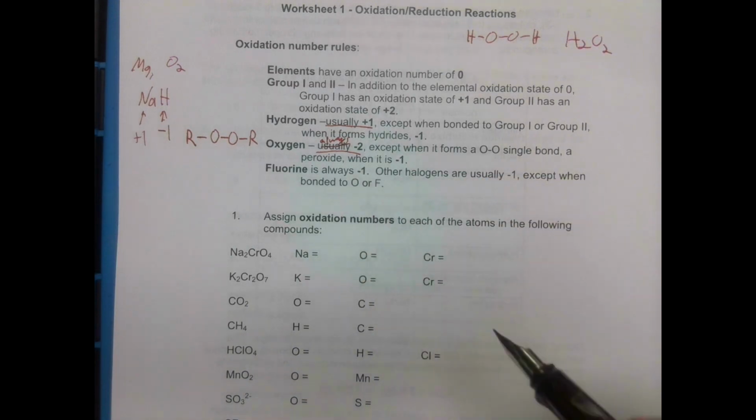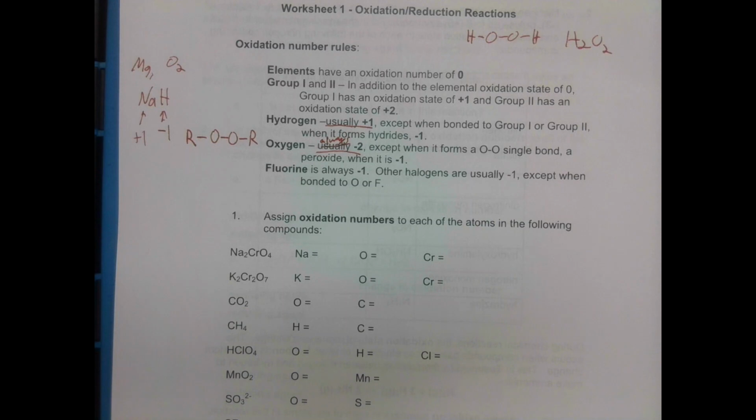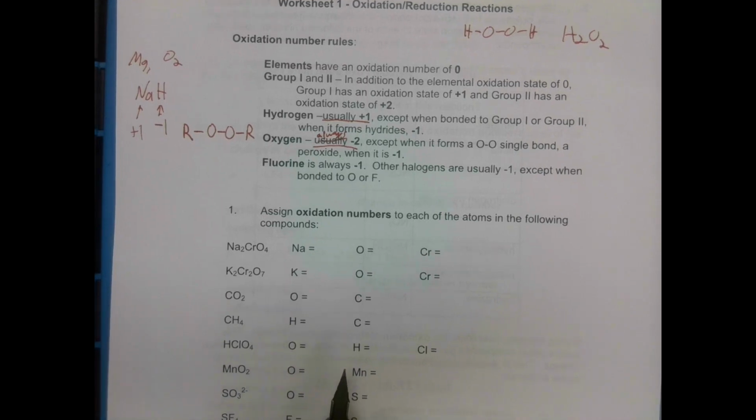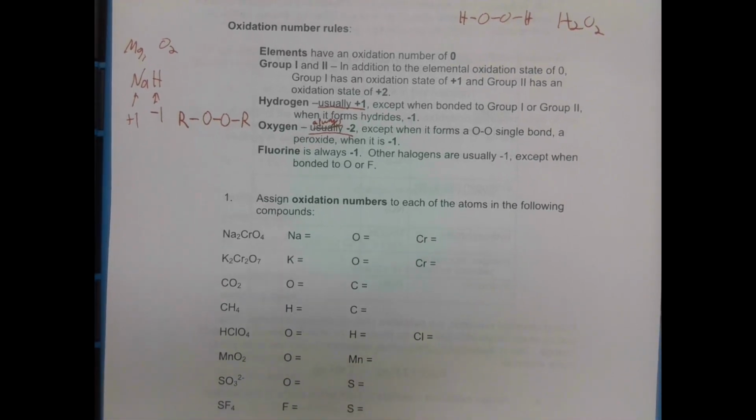Fluorine is always -1. And we can ignore all the exceptions because we're not going to encounter them. Those are very weird chemicals that are extremely dangerous, and none of y'all will ever encounter, or hopefully y'all never encounter any of them.